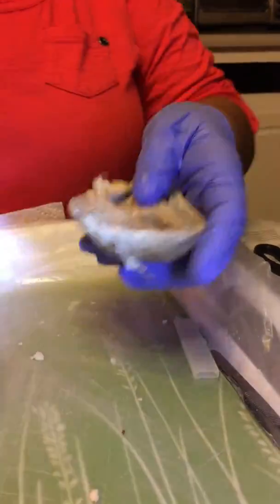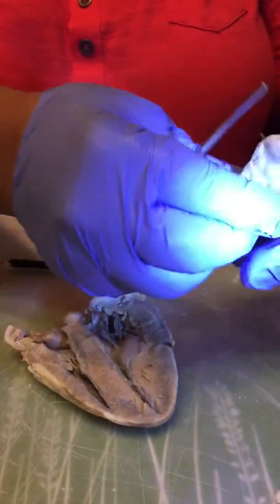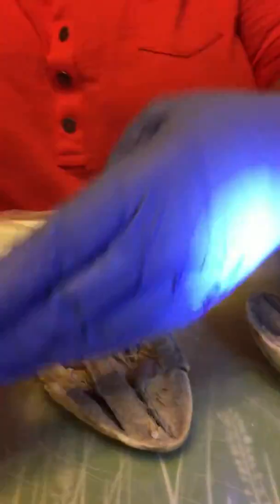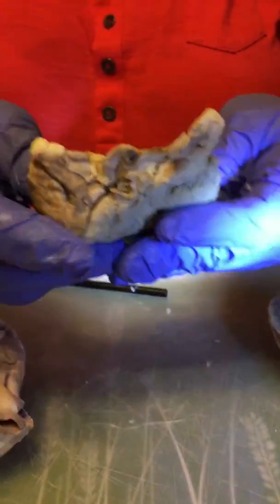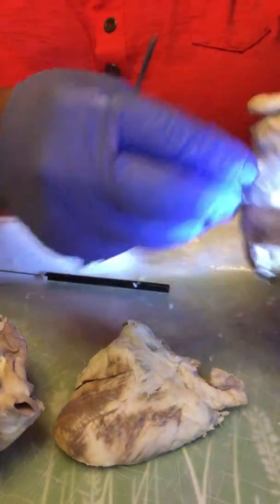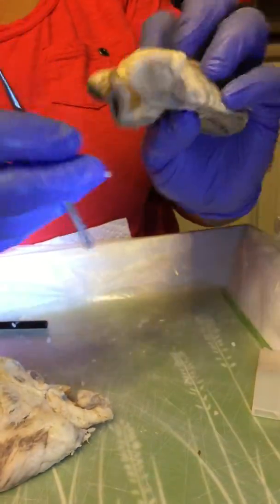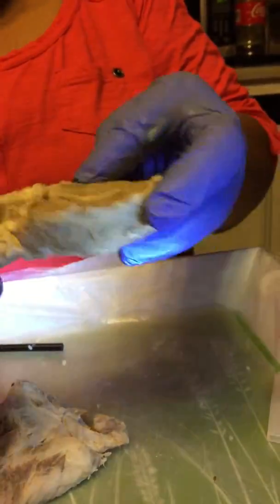The pulmonary semilunar valve, now again, yes.